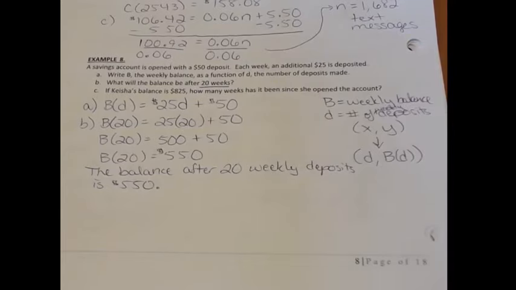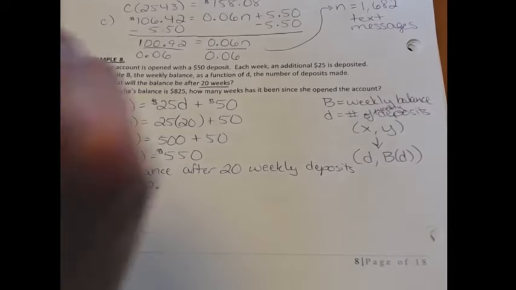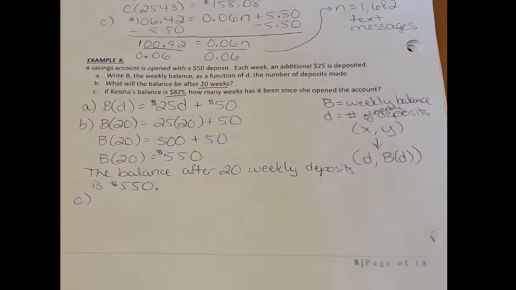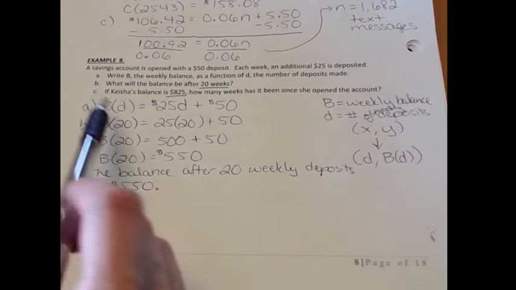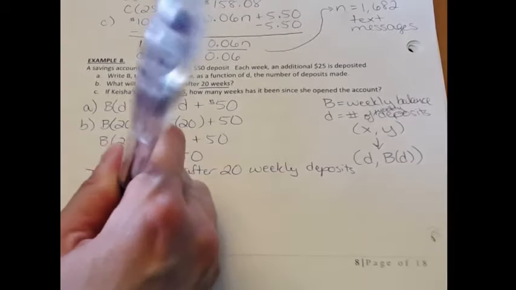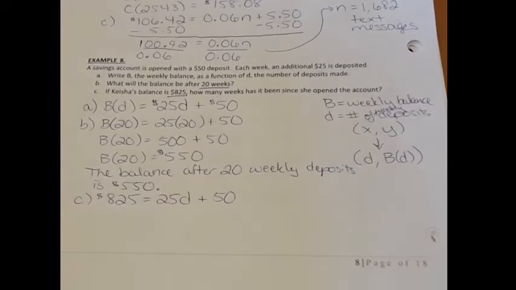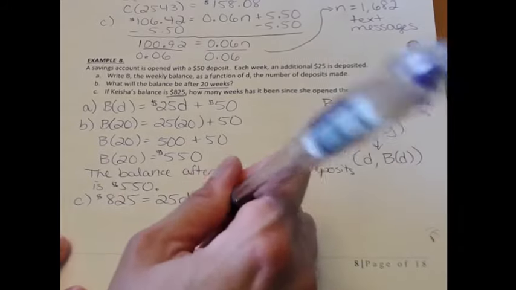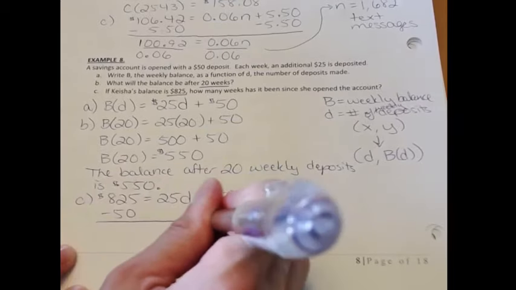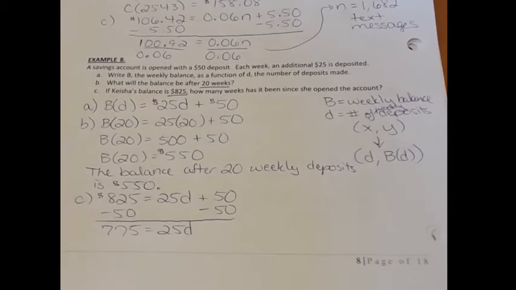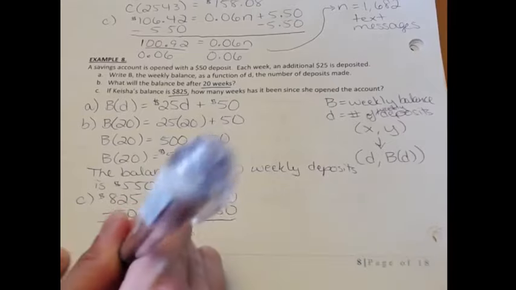Part C states that if Keisha's balance is $825, how many weeks has it been since she opened the account? So what we are given here is we know what the balance is. We know what B of D is, and that is 825. So you're going to replace B of D with 825. And what we'll do is we will then solve for D, the number of weekly deposits. We're going to subtract 50 from both sides. So that is 775 is equal to 25D. And then we are going to take the 775 and divide by 25. So if I divide both sides by 25, I get 31.